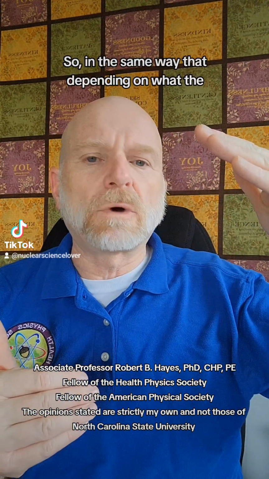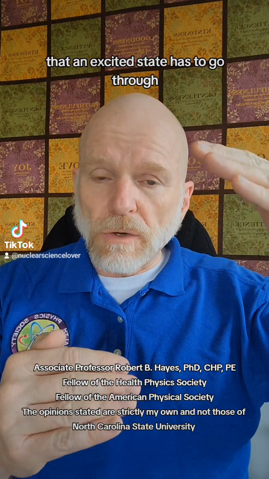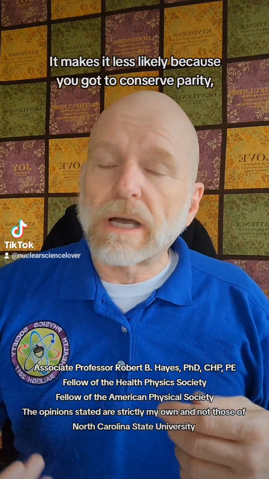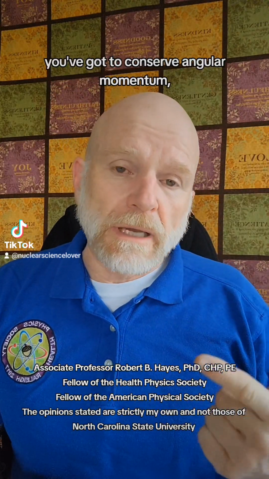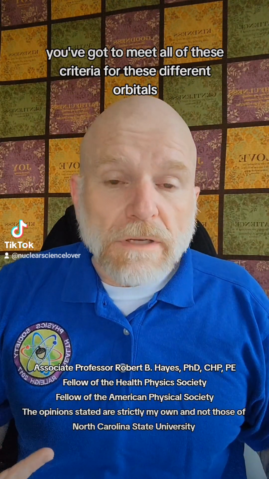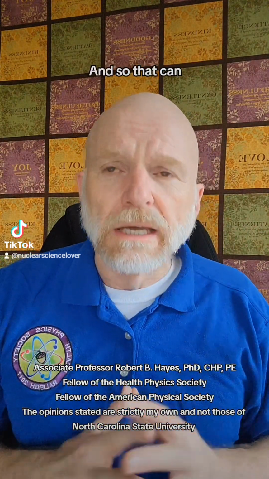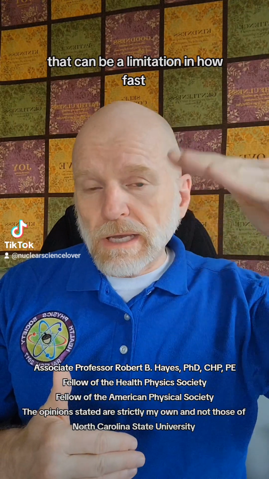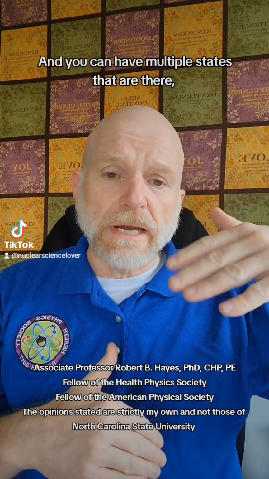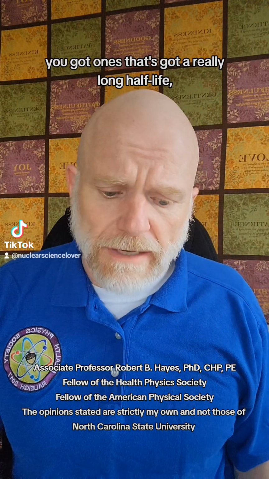In the same way, depending on all of the conservation laws that an excited state has to go through in order to get to a lower state, that can slow down the process. It makes it less likely because you've got to conserve parity, angular momentum, linear momentum, and energy. You've got to meet all of these criteria for these different orbitals, which have different angular momentum. And so that can be a limitation in how fast an excited state will go down to a ground state. And you can have multiple metastable states. Iridium is a great example. You've got one that has a really long half-life, one that has a really short half-life.